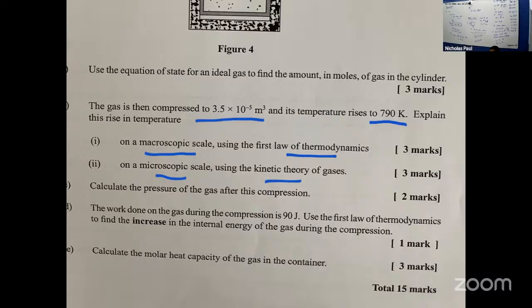Right. How can we explain that using macro now? Explain it using the first law that we just learned. Anybody? Micro done. How come when you drop the volume, temperature goes up?